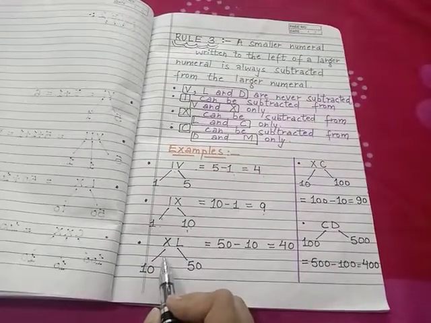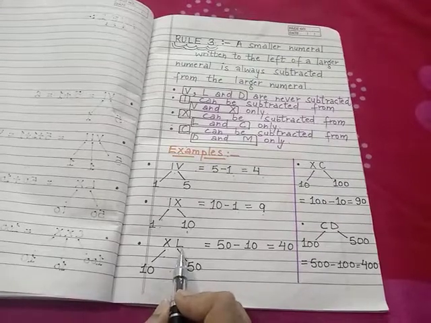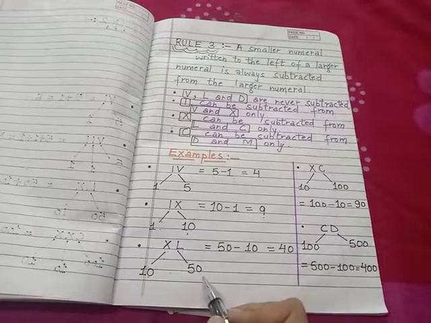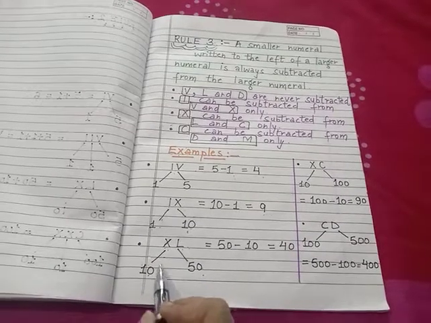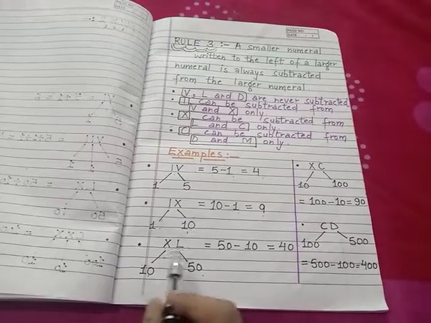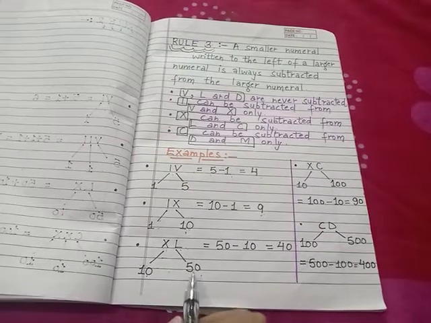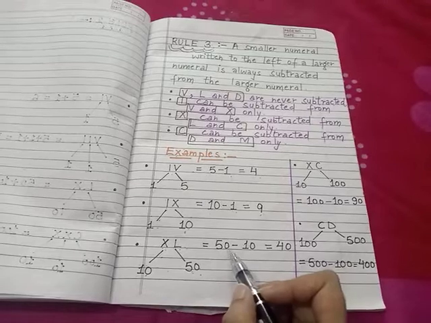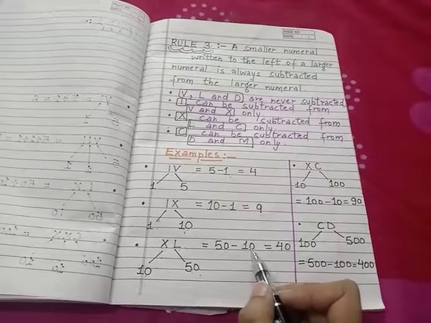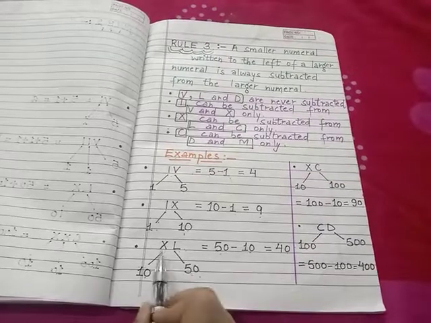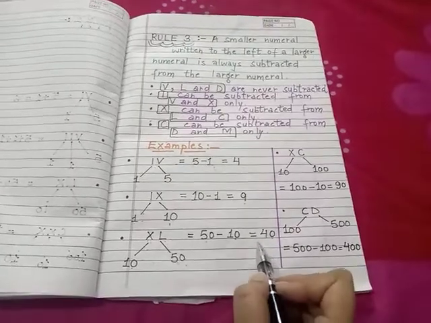In this example, X and L are written. X is a symbol of 10 and L is a symbol of 50, and here the smaller numeral is written on the left side of the bigger numeral, that is 50. So after subtracting 10 from 50 we will get 40. So XL is a Roman numeral for 40.